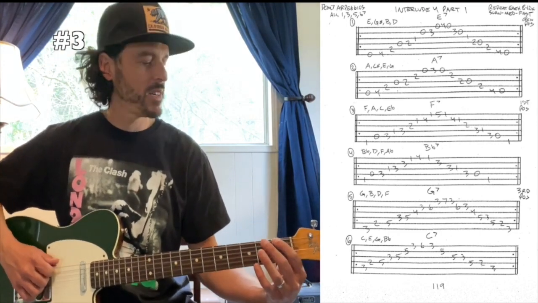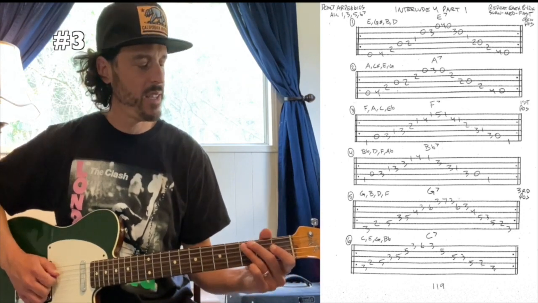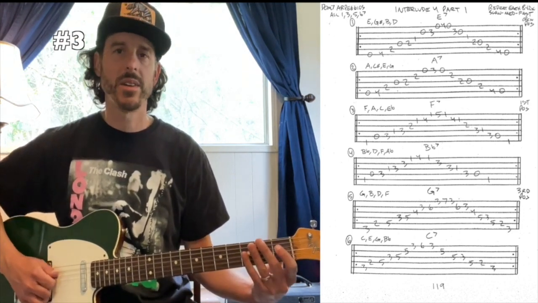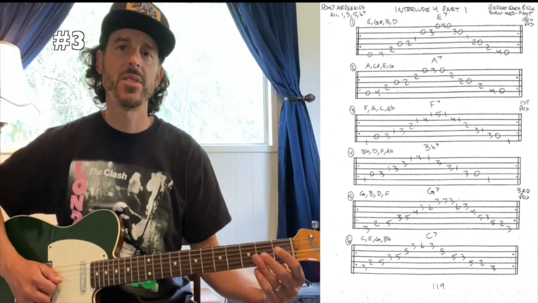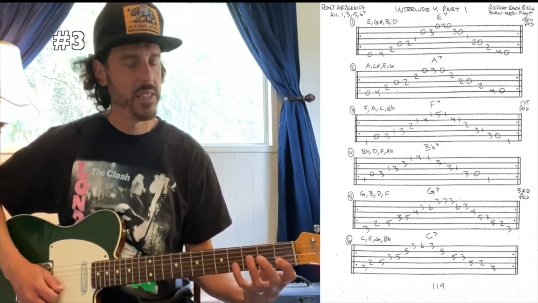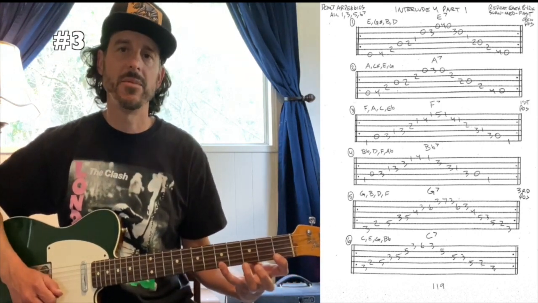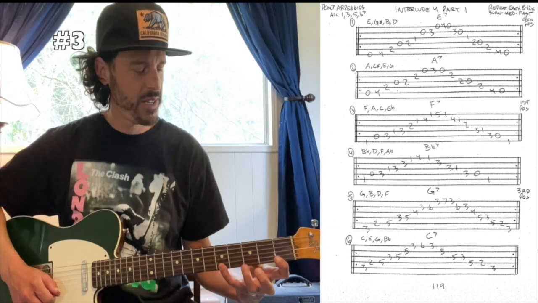Now we'll start off with our 1st fret on the 6th string. That's the note F. Open 3 on the 5th string. 1 to 3 on the 4th string. 2nd fret 3rd string. 1 to 4 on your 2nd string. And then we'll go 1 to 5 on the 1st string, and that's finishing on the note A. That's our 3rd in this key.